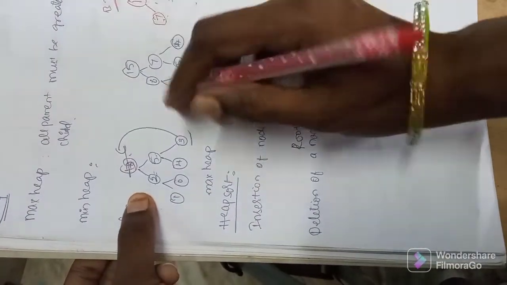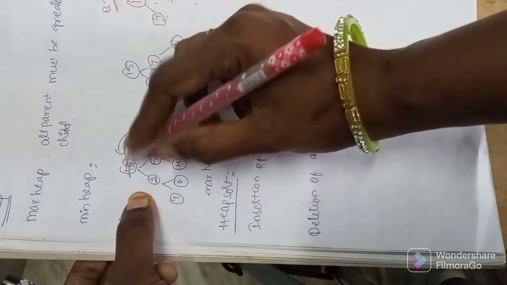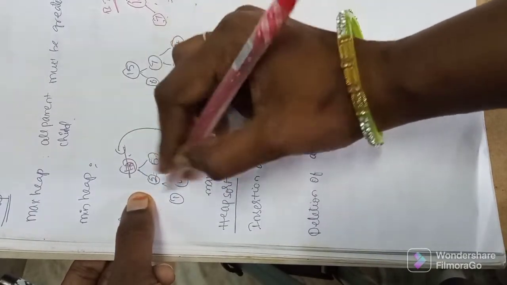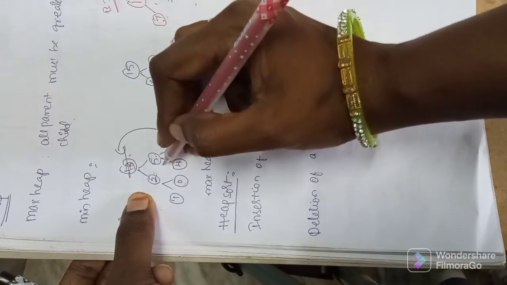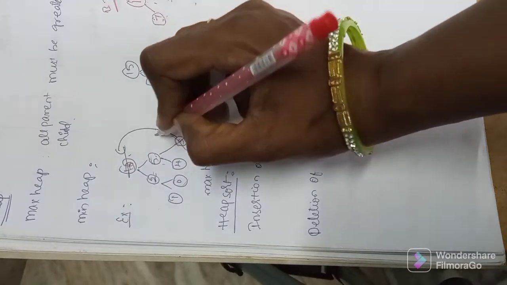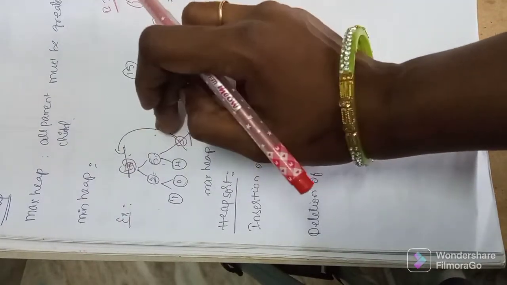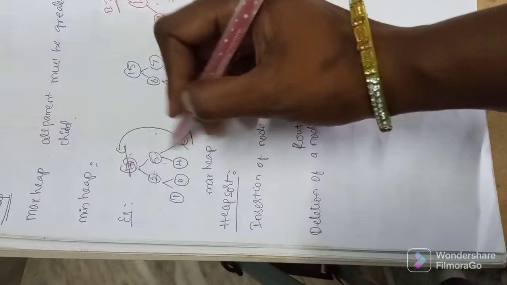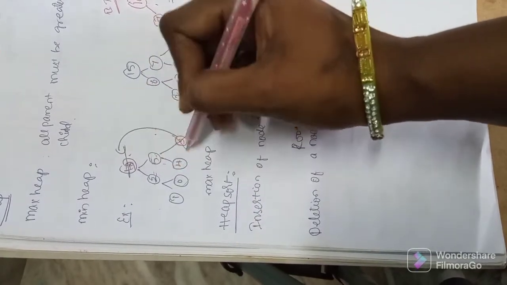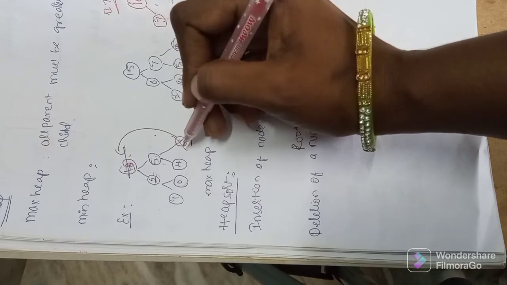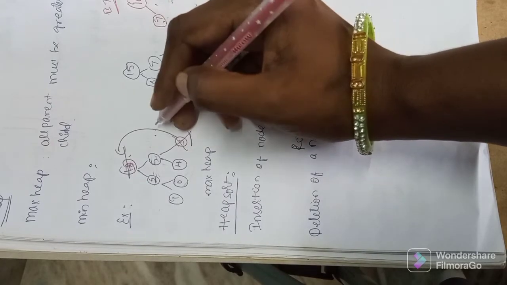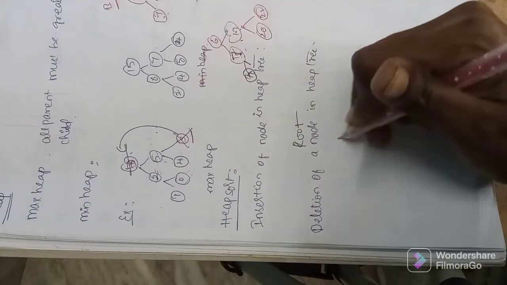Okay, now here the element is not there. Now you have to verify whether this max heap property is satisfied or not. If the max heap property is satisfied, then the tree is correct. If not satisfied, then you must swap, interchange the parents and children to satisfy the max heap property. Clear? Next we have file processing techniques.